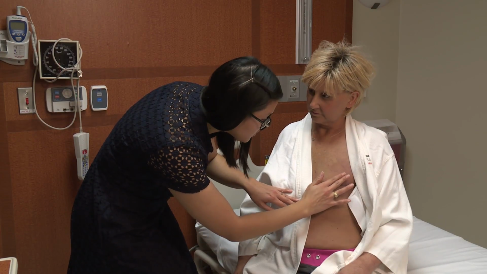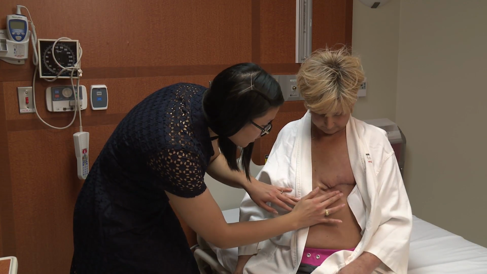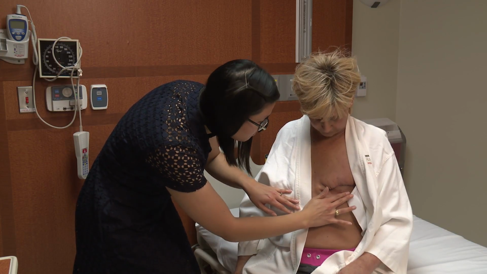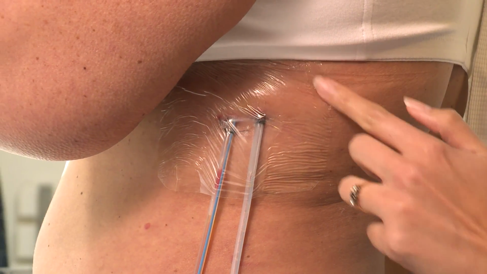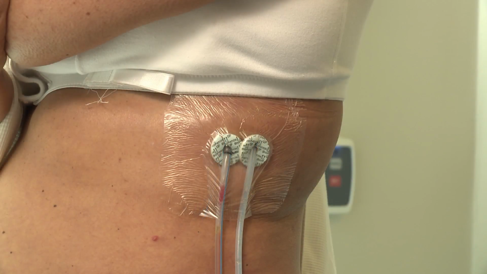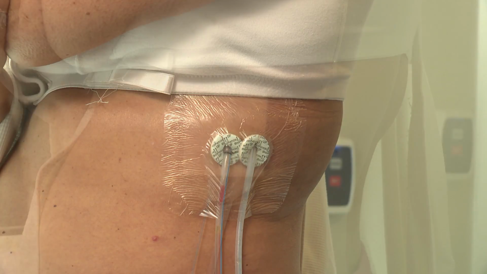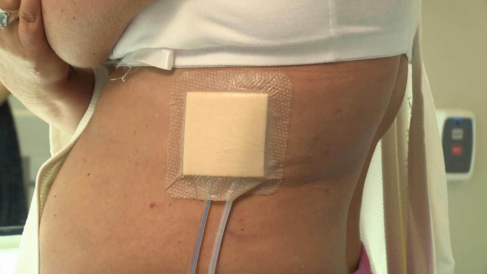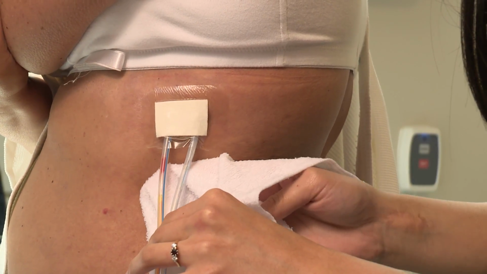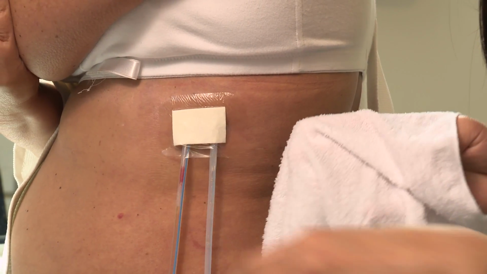Your incision may be closed with stitches that dissolve on their own or stitches that need to be removed by your surgeon at a later time. You may also have a dressing over your drain insertion site. There are many types of dressings used to cover incisions. The type of dressing you have on your incision may be different from what is shown in this video. You will receive separate written instructions on how to care for your incision and dressing.